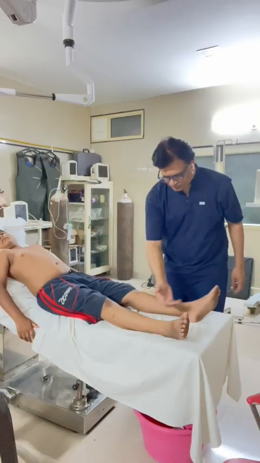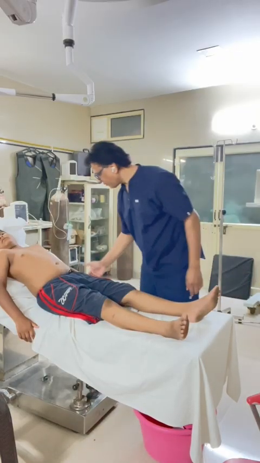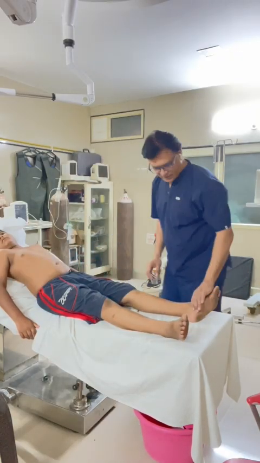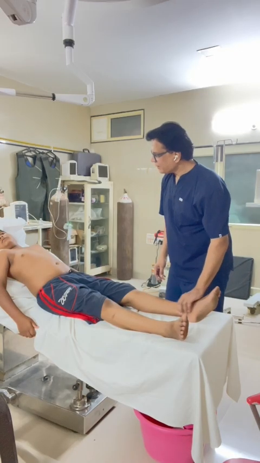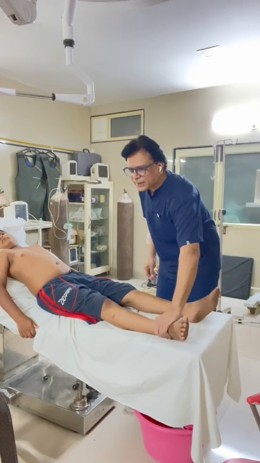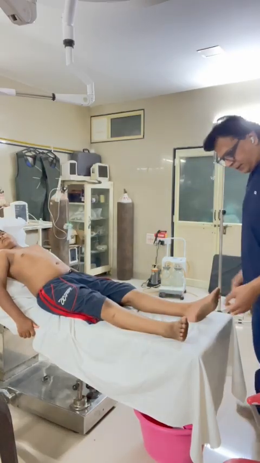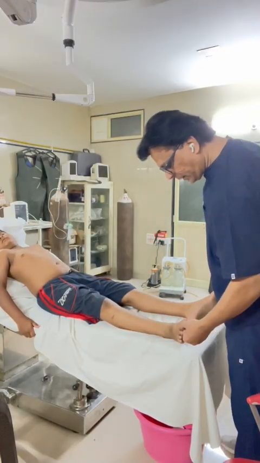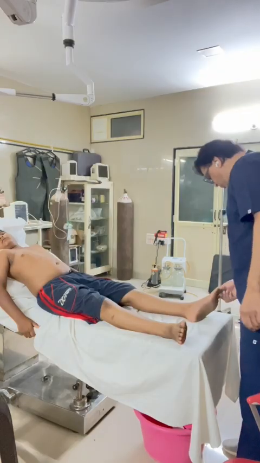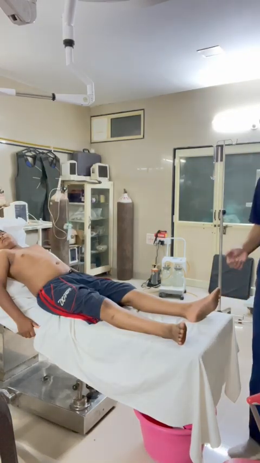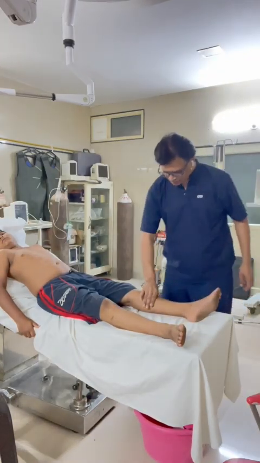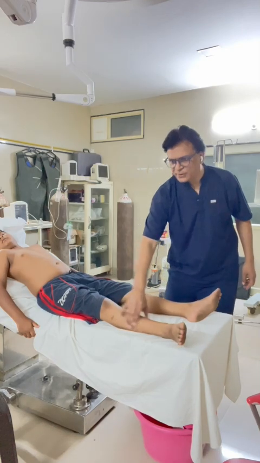So temperature on all the limbs, then check tenderness, looking at the face. If the person is having tenderness, then check the capillary filling. Look at the capillary filling, it has to be 1 to 2 seconds. Then check for edema on the limbs.